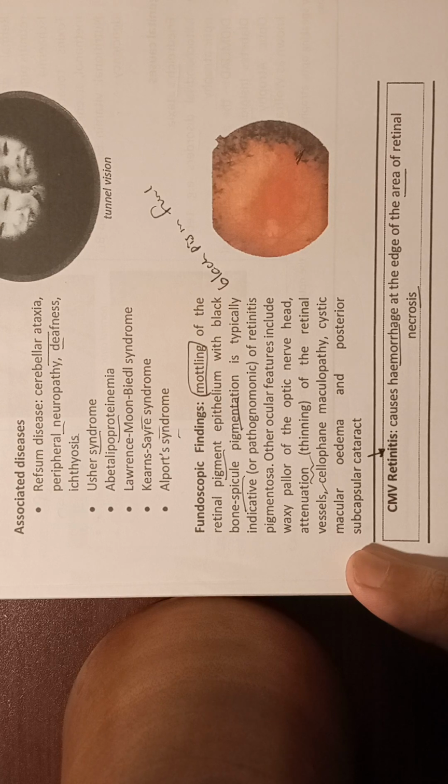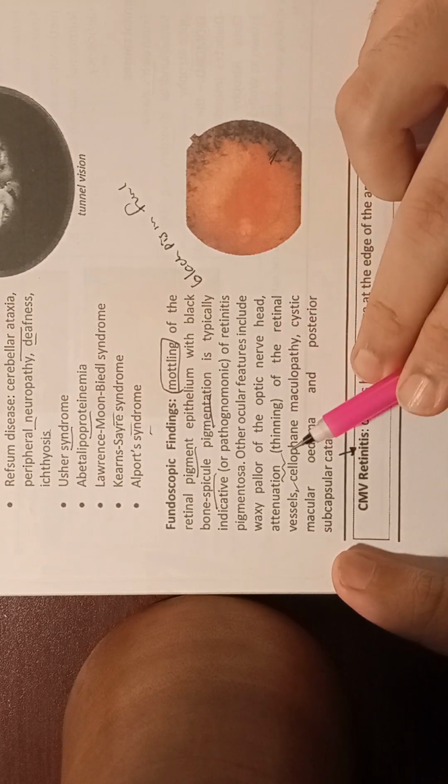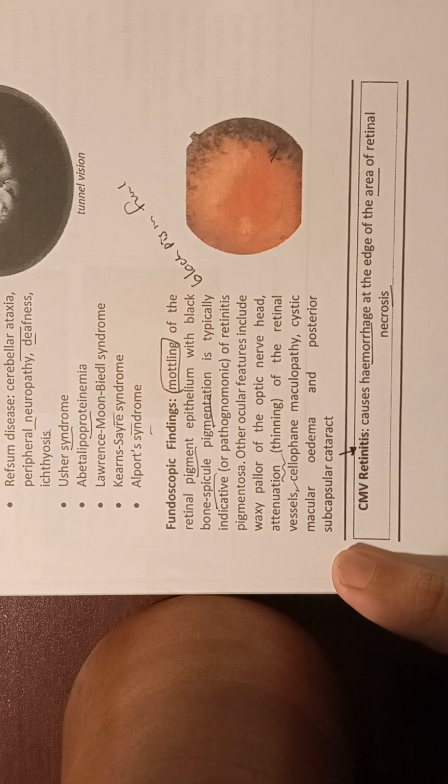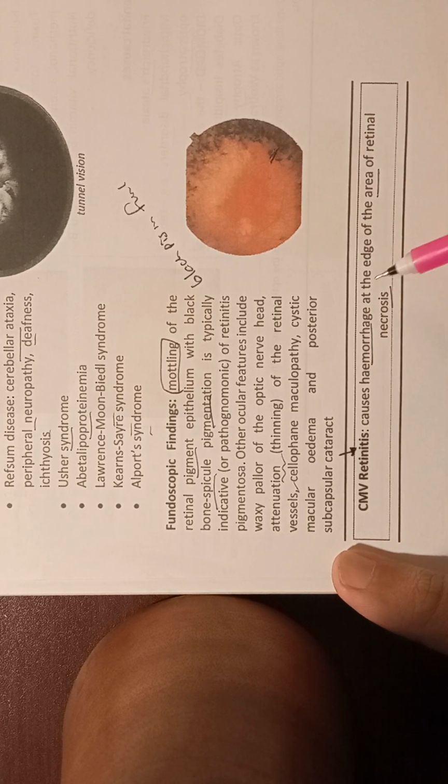Other ocular features include waxy pallor of the optic nerve head and attenuation, thinning, of the retinal vessels, cellophane maculopathy, cystic macular edema, and posterior subcapsular cataract. CMV retinitis causes hemorrhage at the edge of the area of retinal necrosis.